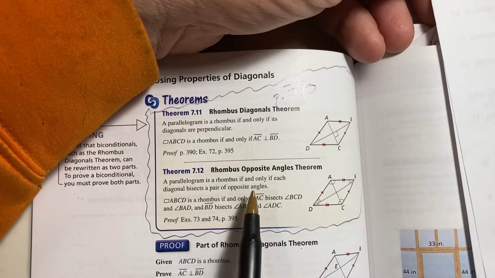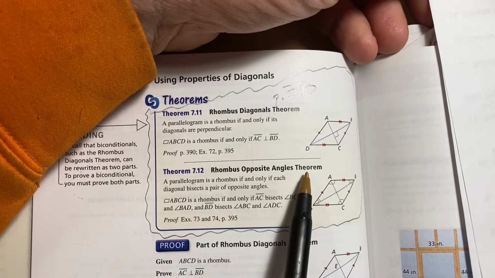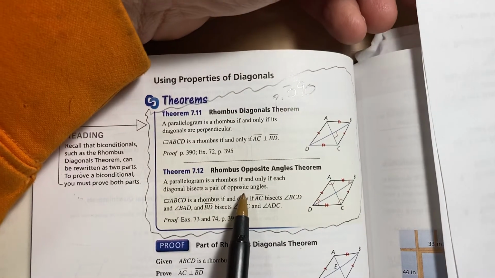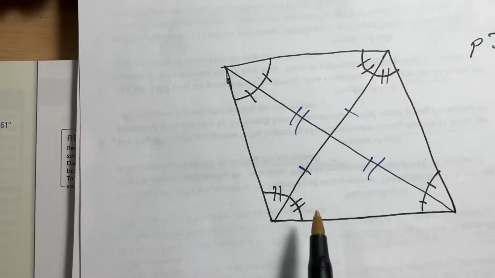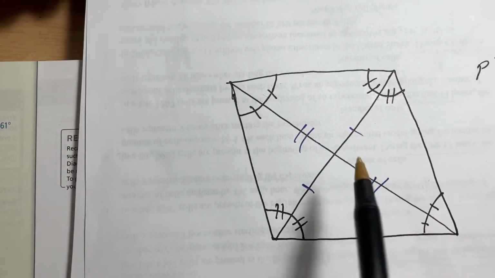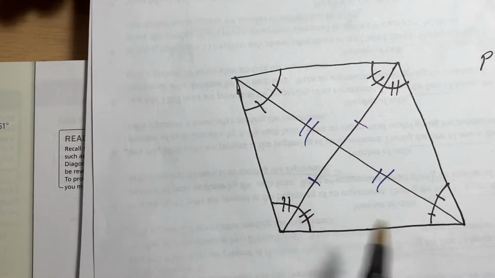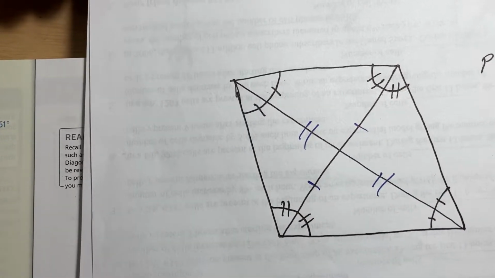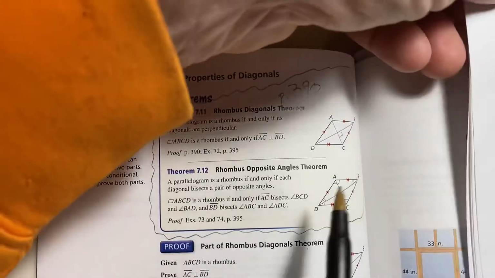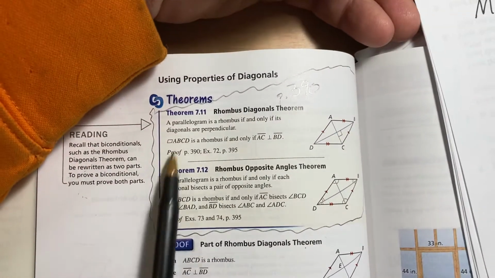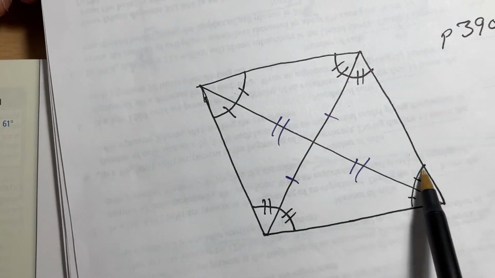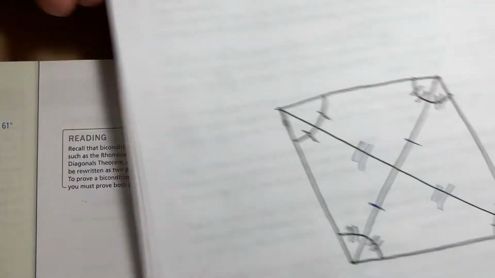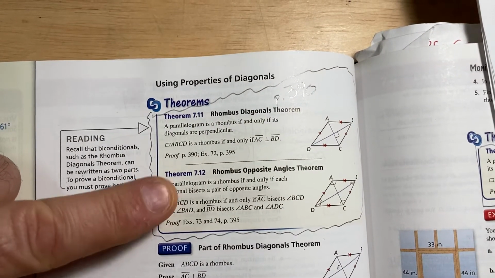Okay. The next one is the rhombus opposite angles theorem. A parallelogram is a rhombus if and only if each diagonal bisects a pair of opposite angles. Well, if you have a parallelogram and this diagonal bisects this angle and this angle, and the other diagonal bisects this angle and this angle, boom, that's a rhombus. That's what this states right here. Okay, so you need to put this in your notebooks as well, right here, page 390. So these 4 angles are congruent to each other, as well as these 4 angles are congruent to each other. Okay, that's what this theorem states.